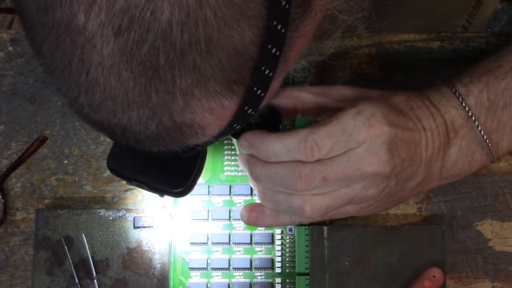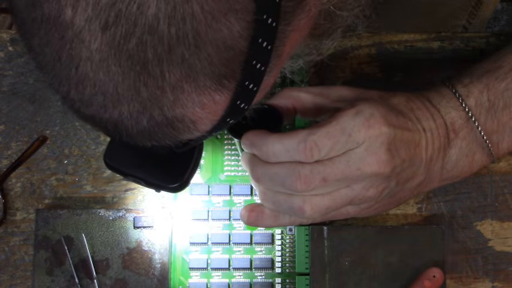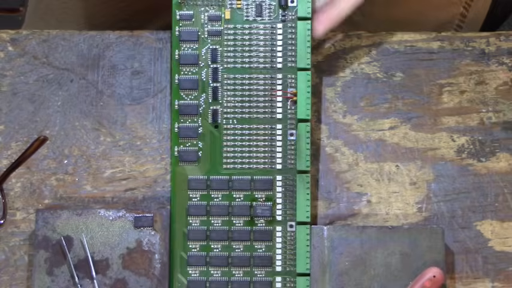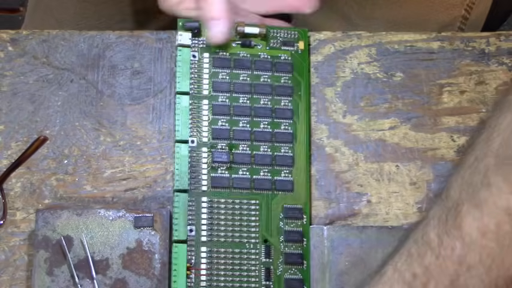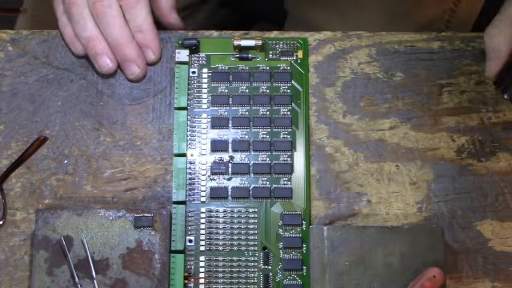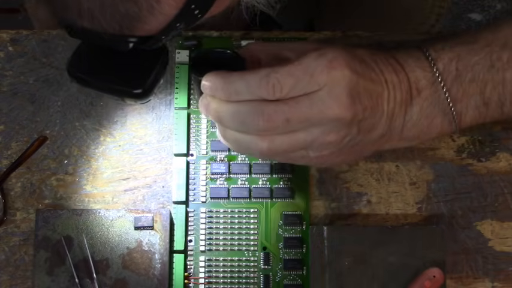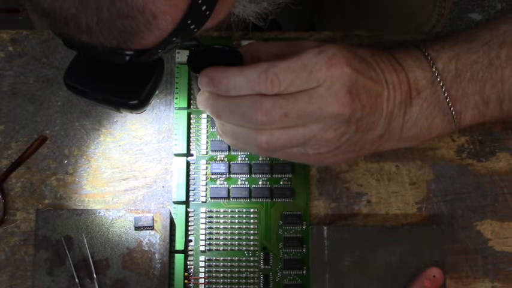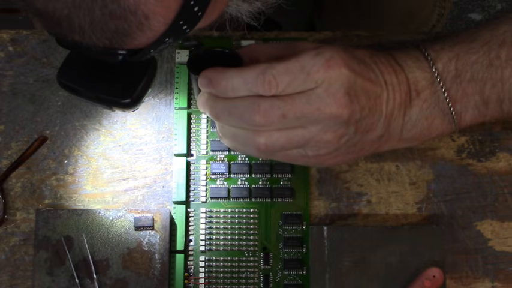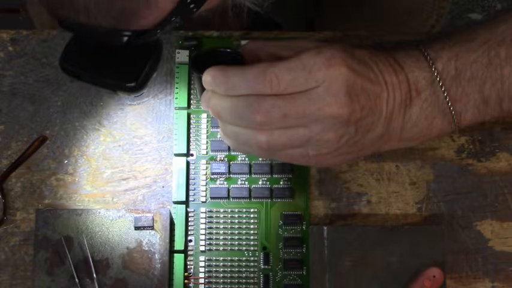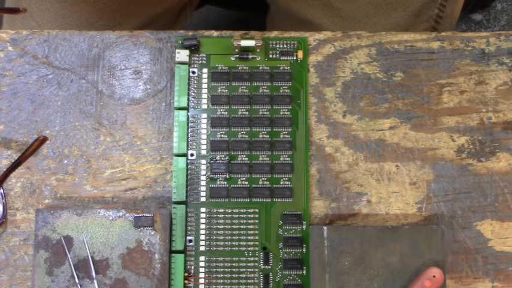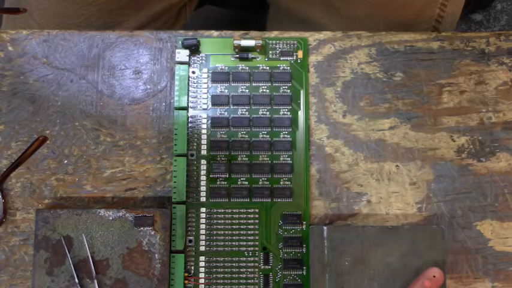One, 2, 3, 4, 5, 6, 7, 8, 9, 10. That side's good. I flip around and check the other side. One, 2, 3, 4, 5, 6, 7, 8, 9, 10. That side looks good. Okay. I'll clean up the board and we'll put the Kuhnke PLC back together.